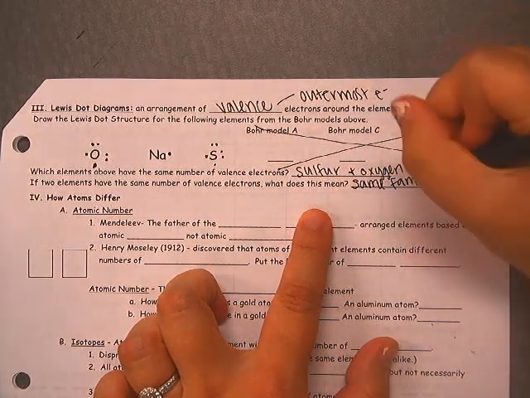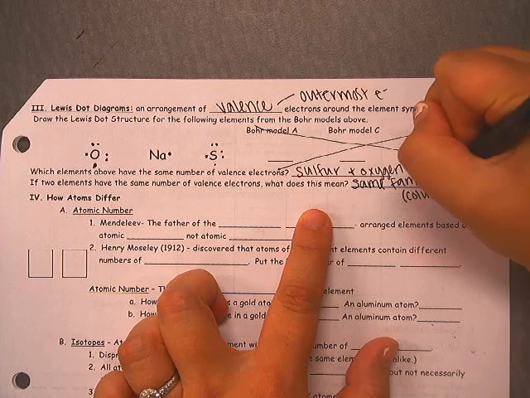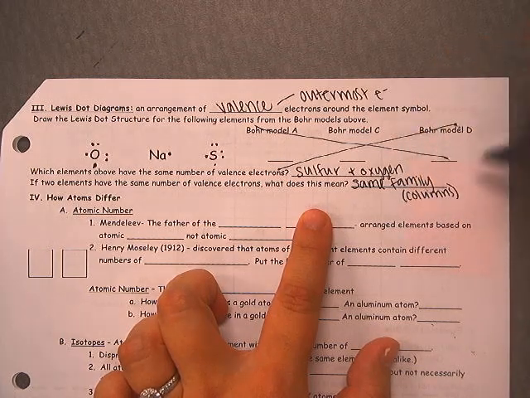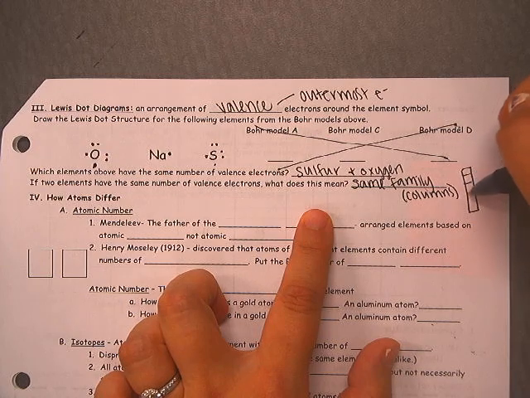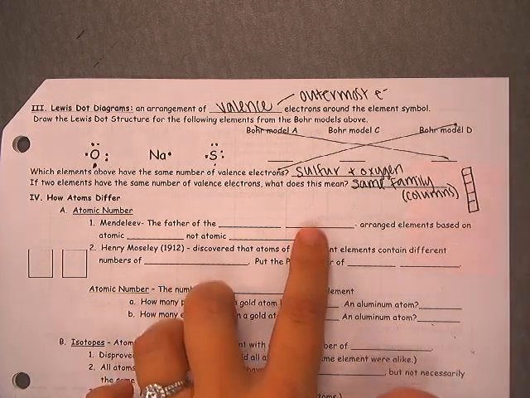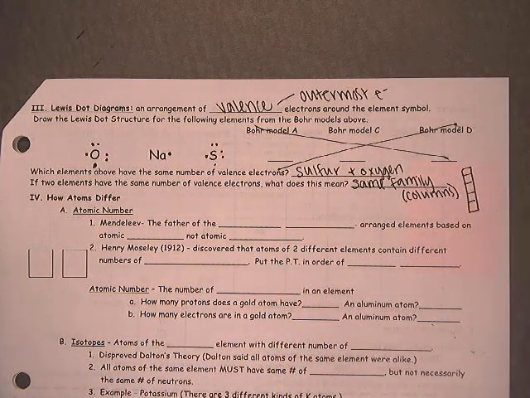On the periodic table, families are columns. That is the vertical thing. So if you get columns and rows mixed up, you can draw that for yourself. So if you have the same number of valence electrons as something, you will be in the same family as that thing.